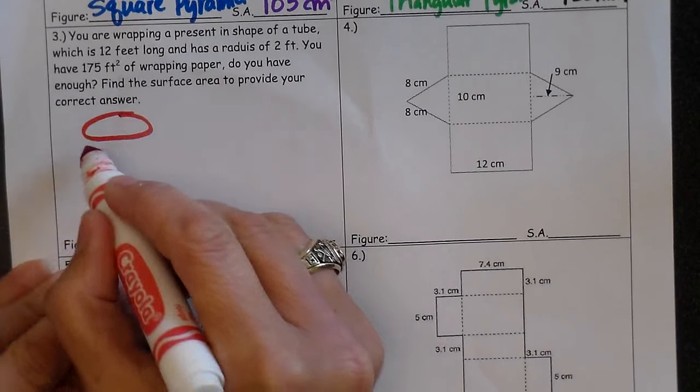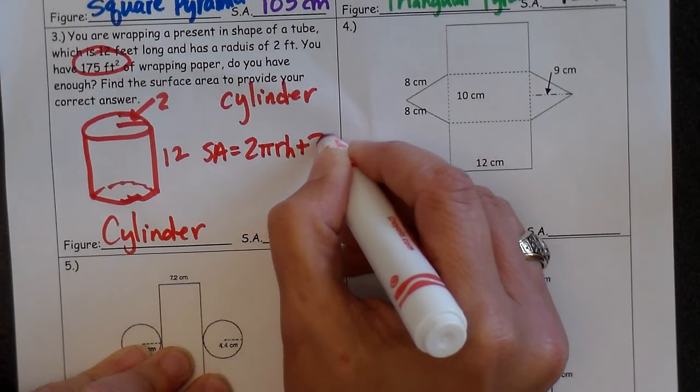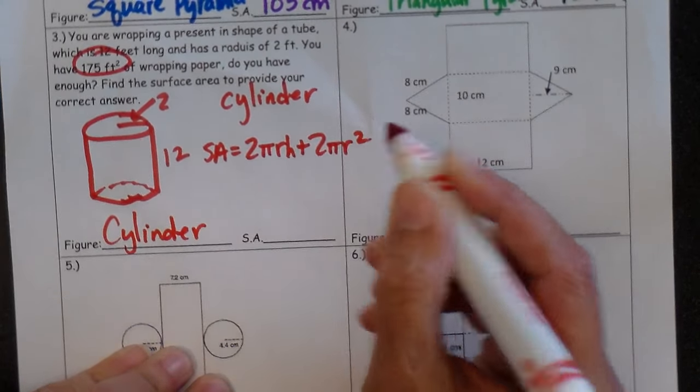Well, we need to find the total surface area of the cylinder. It's a cylinder, so we're going to use the cylinder formula, okay? The surface area for a cylinder is 2 pi r h plus 2 pi r squared.